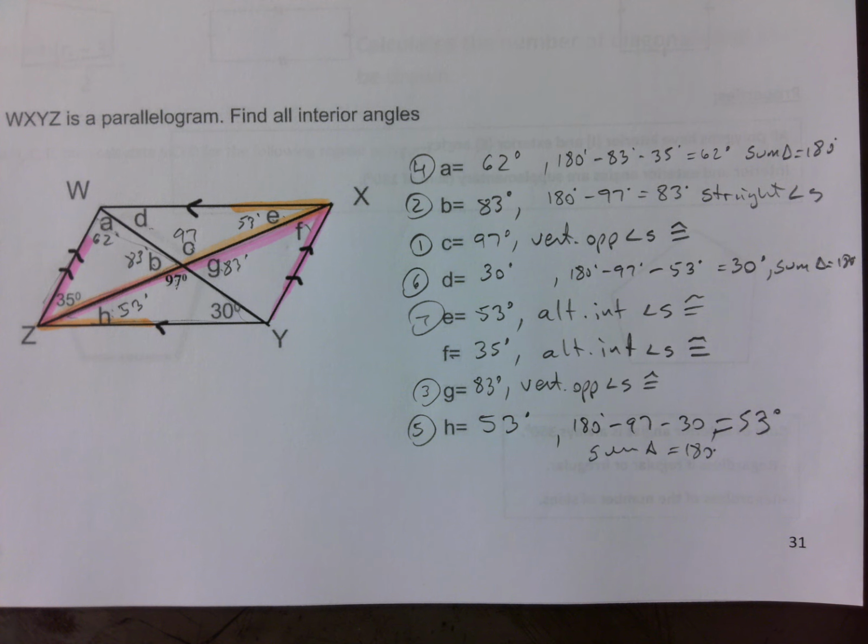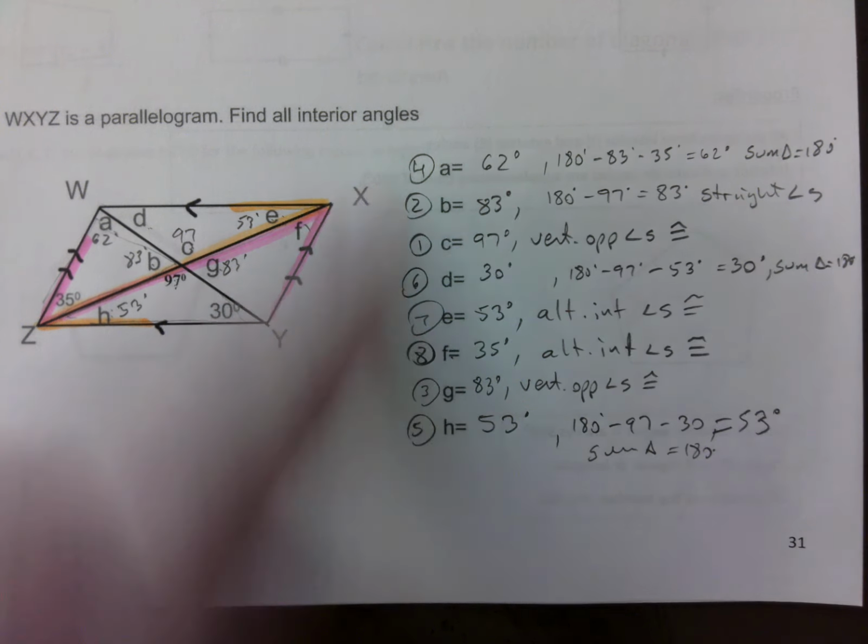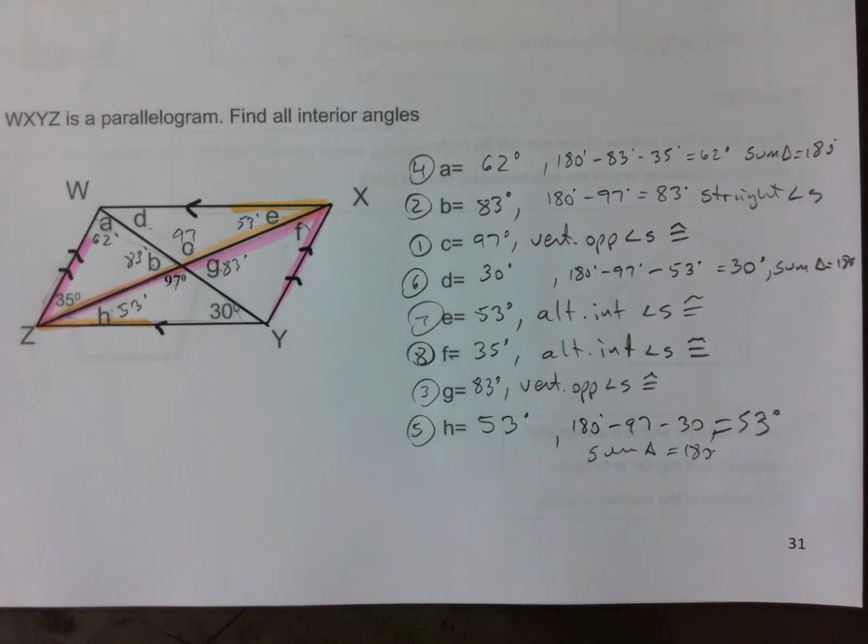Could you have used CIAs? Probably. It's a bit more complicated. Corresponding, there's nothing outside, right? Corresponding, you need one inside, one outside. So those properties we didn't use. Okay, so this is number 8? So we solved them all over the place.